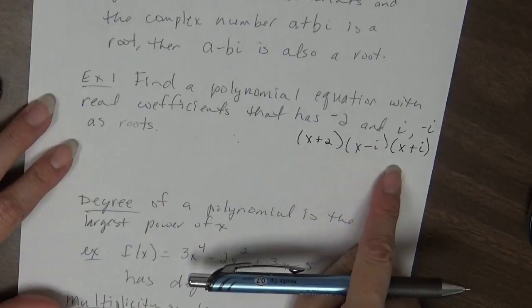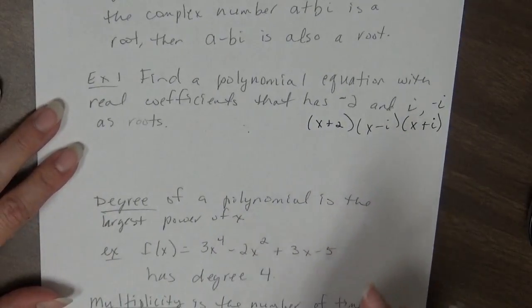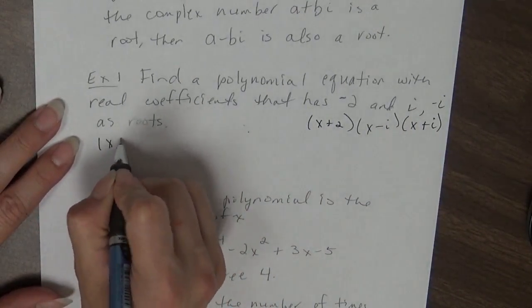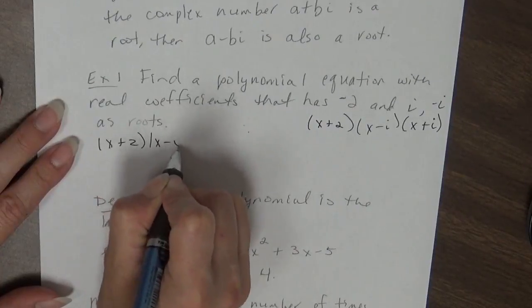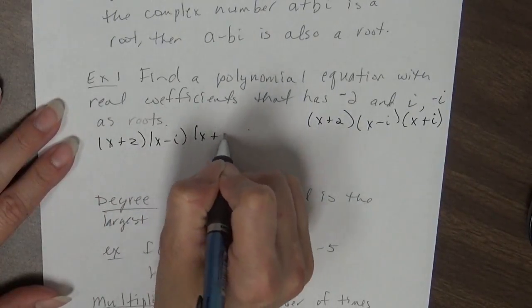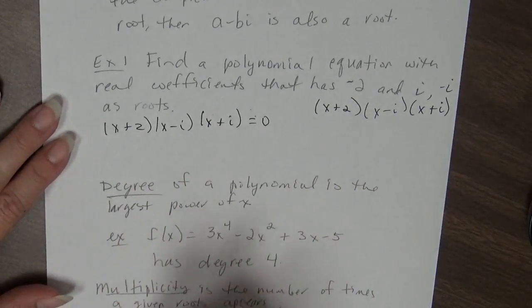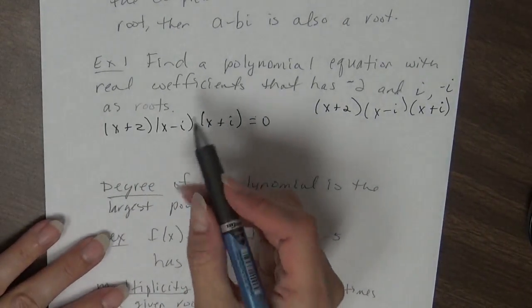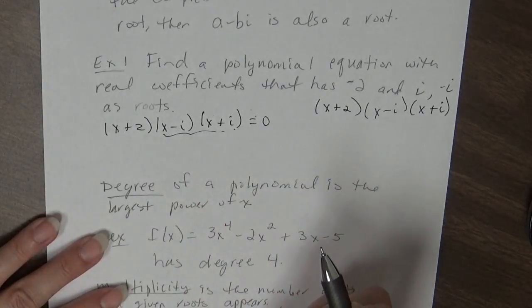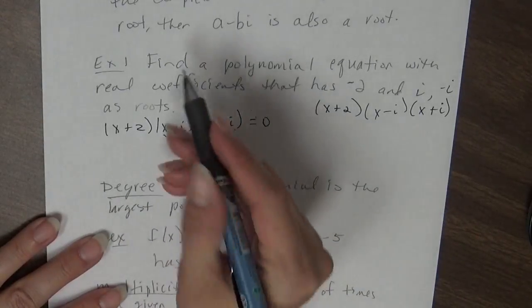So these equal to 0 gives us our equation. So x plus 2 times x minus i times x plus i equals 0. And we can expand this out to get our equation. Now because these two are conjugates, I would combine those first.